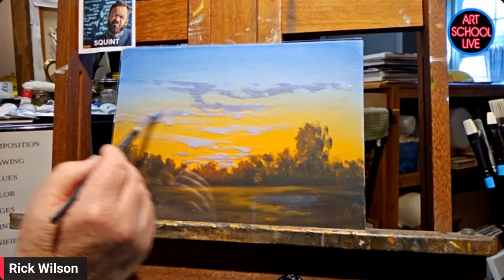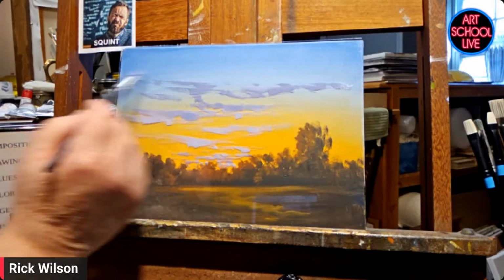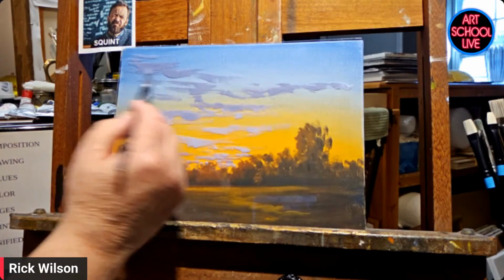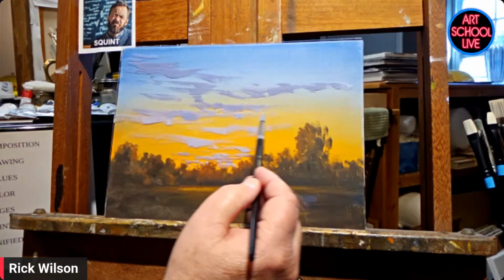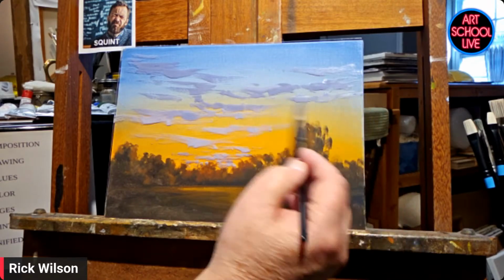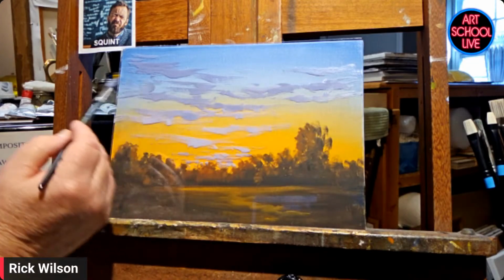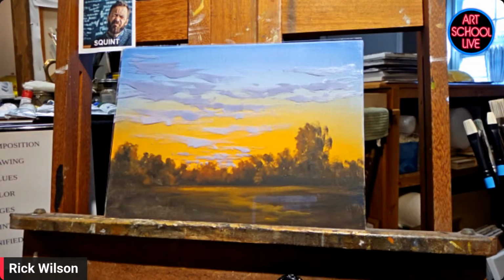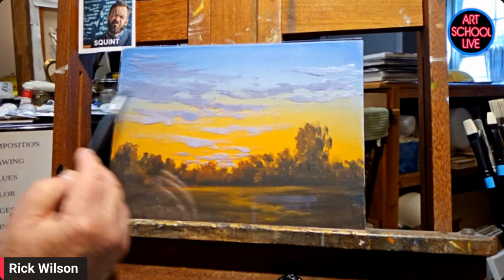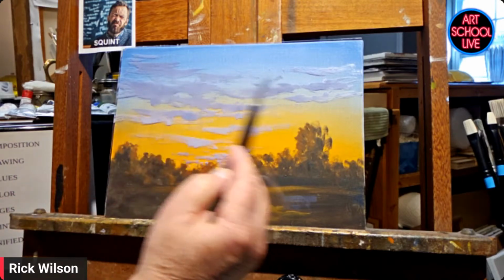These are the cirrus clouds that are just kind of wispy, high level ice crystal type clouds. Very easy to paint, but they can create a nice mood for the painting. What I like to do is clean the brush off, and this probably works better on canvas than it does on acrylic, and go back and soften edges, because we don't want any hard edges with cirrus clouds.